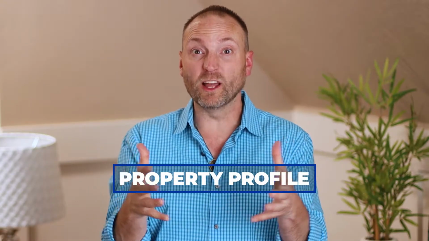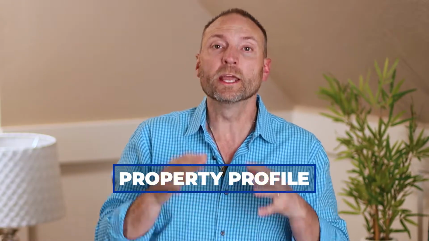Having a property profile, a type of property you're looking for, is really important when you're going into real estate investing. Because if you're looking for any type of property in any type of asset class, it's really hard to stay focused. Well, it's the same on Craigslist. You want to go on Craigslist and not search for any type of deal. You want to go there and search for a type of deal. And you want to look specifically for the kinds of deals that fit your criteria.